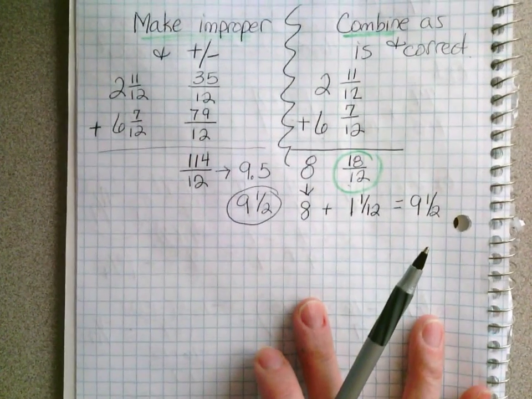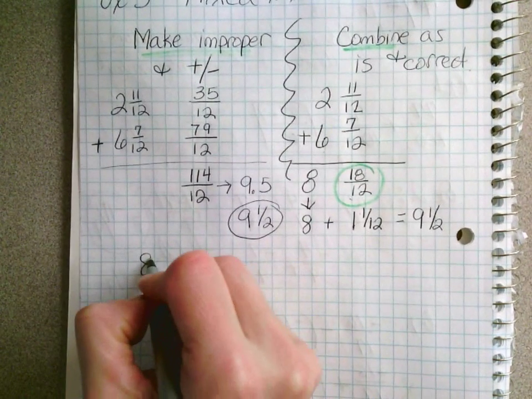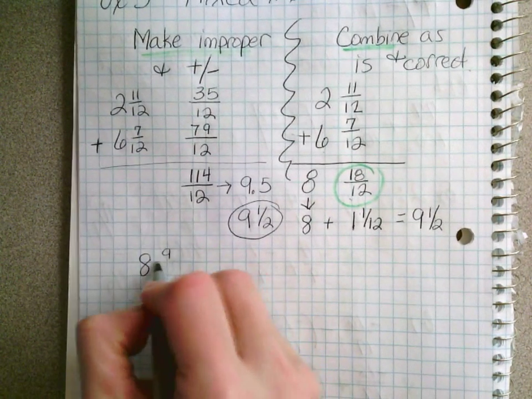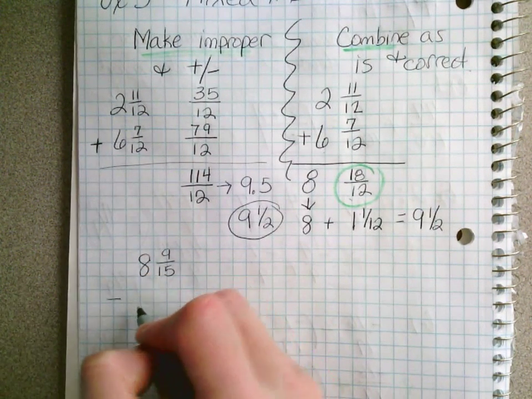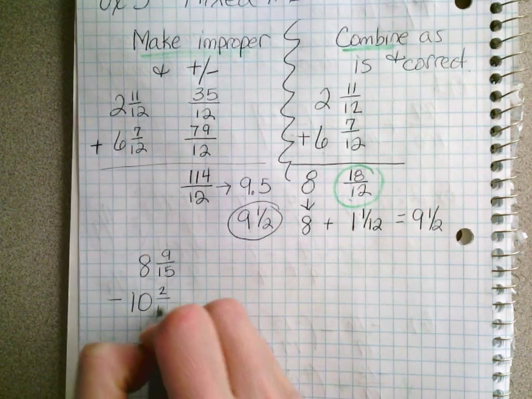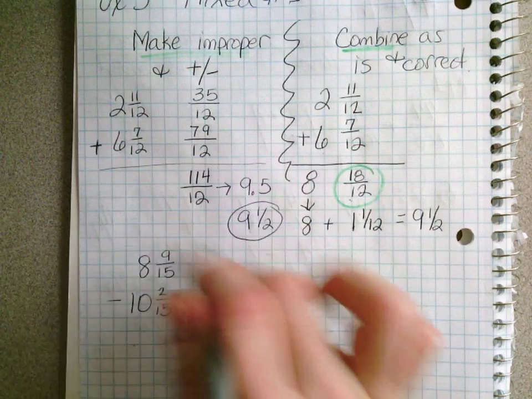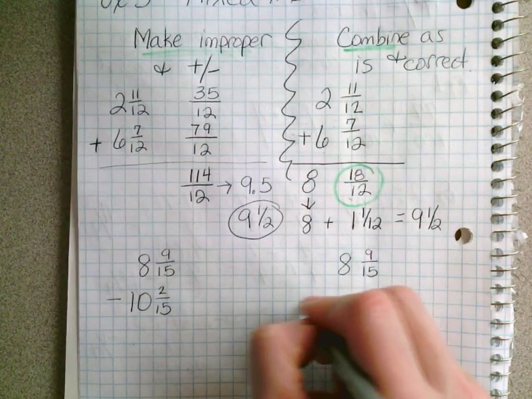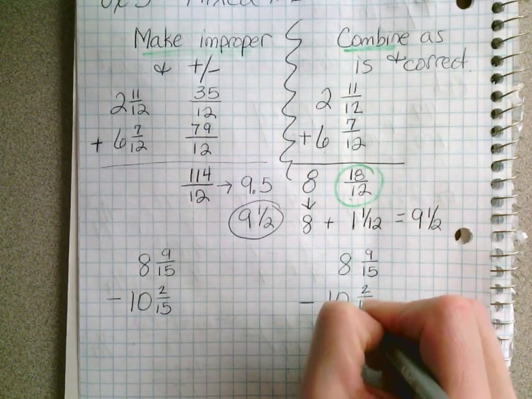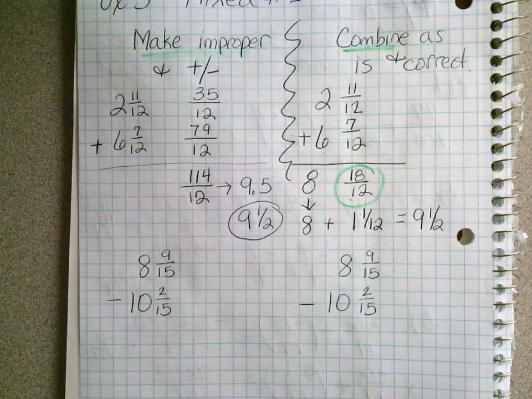Let's do a subtraction version. Let's do 8 and 9/15 minus 10 and 2/15. Making it improper, or combine as is and correct. 8 and 9/15 minus 10 and 2/15. Now you guys, depending upon how you like to do this, either way is fine. Doesn't really matter. It is kind of tricky though, I'm not gonna lie.